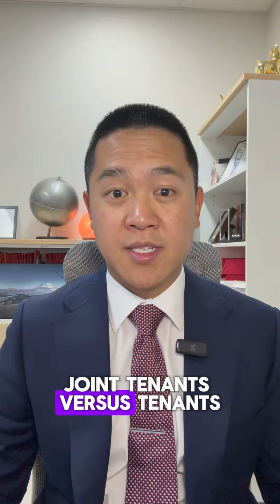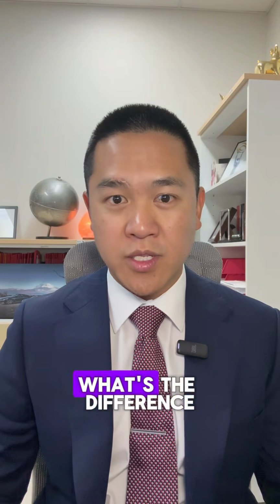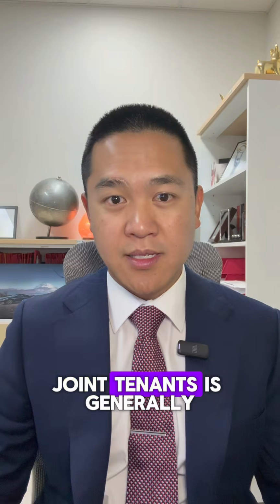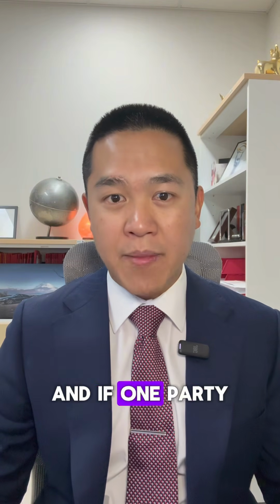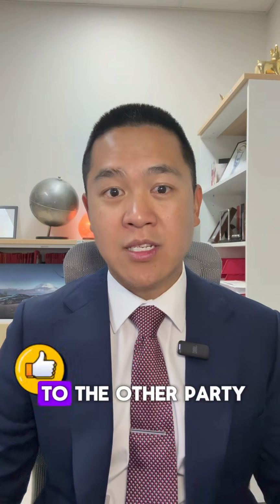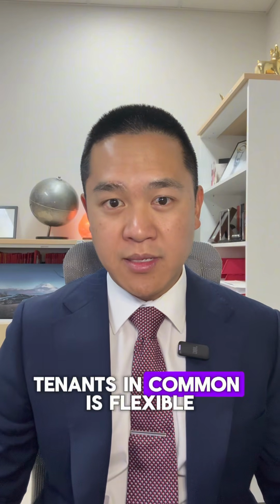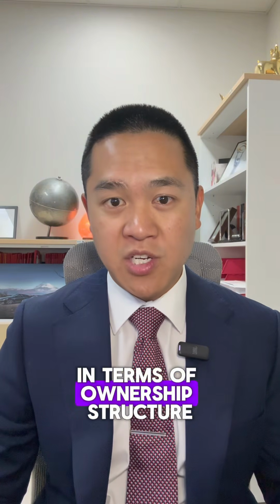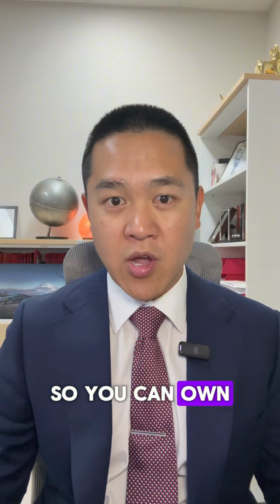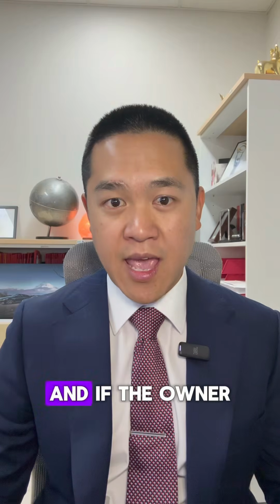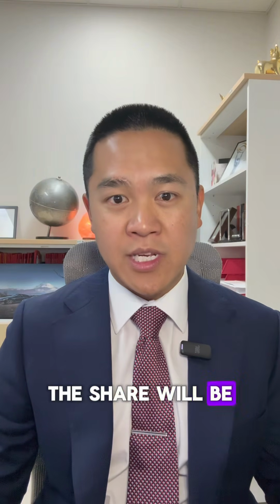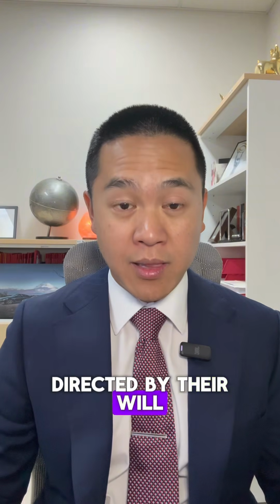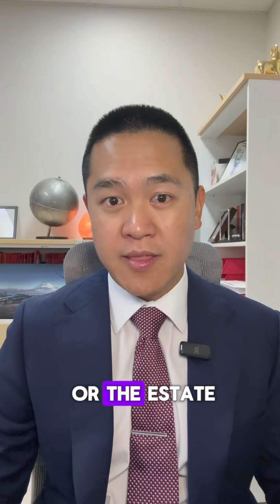Joint tenants versus tenants in common. What's the difference? Joint tenants is generally equal shares, and if one party passes away, the share goes directly to the other party. Tenants in common is flexible in terms of ownership structure, so you can own different shares, and if the owner passes away, the share will be directed by their will or the estate.